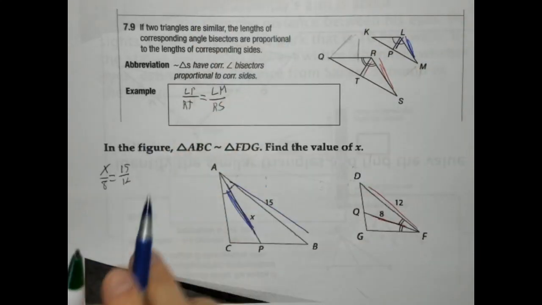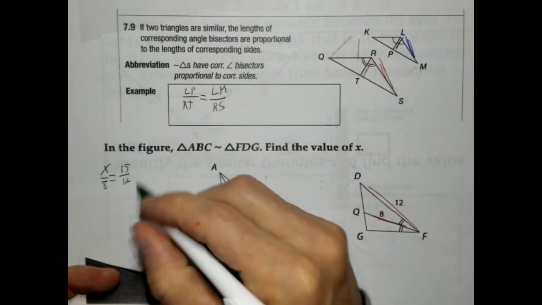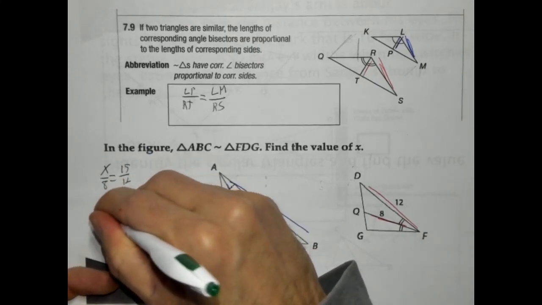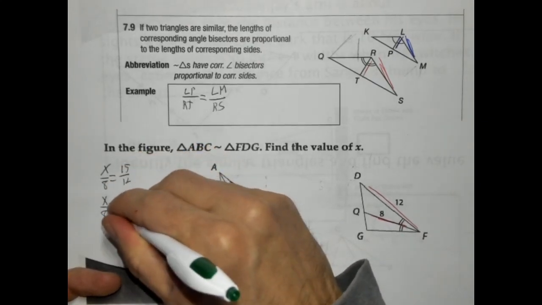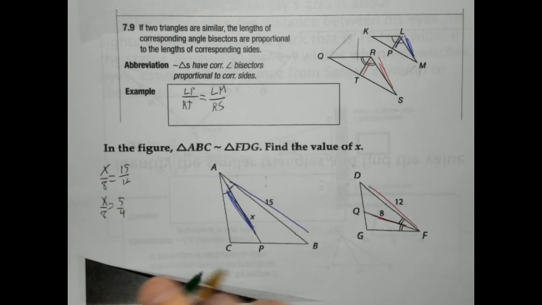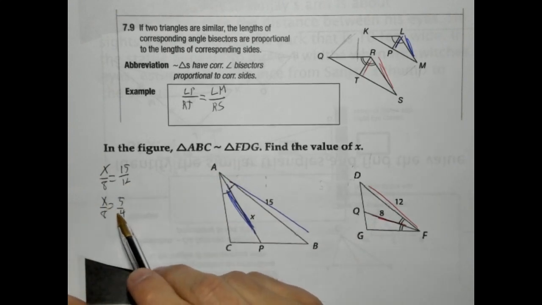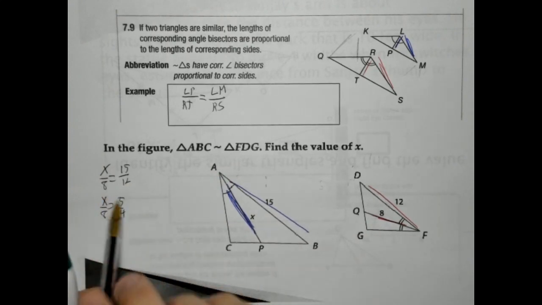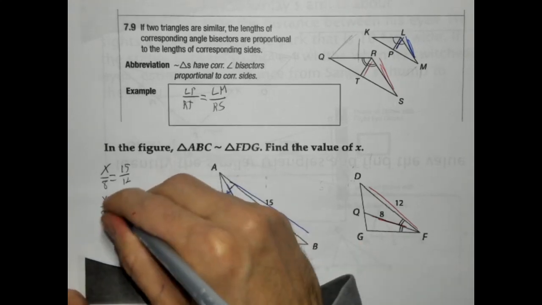So I'll simplify that first. So divide these both by 3. We're going to get x over 8 equals, what, 5 over 4? And I bet this is going to be 10, because look, this is double that, this is double that. Yeah, I bet that's 10. Let's find out.